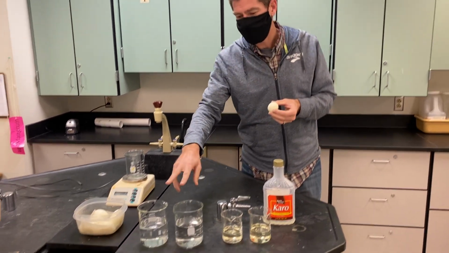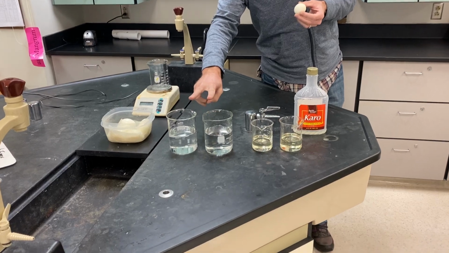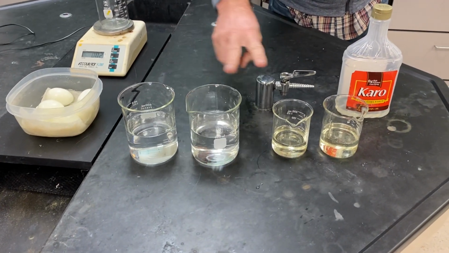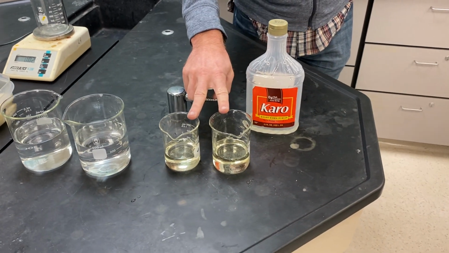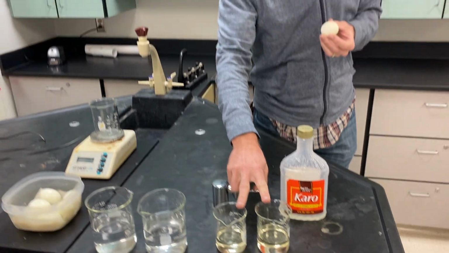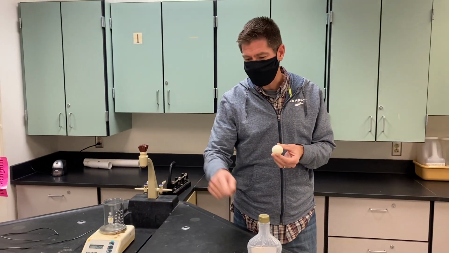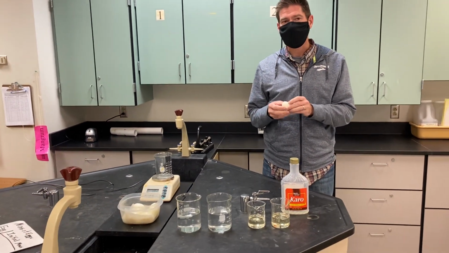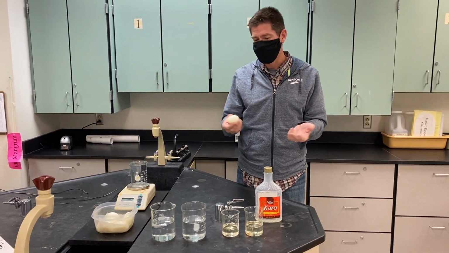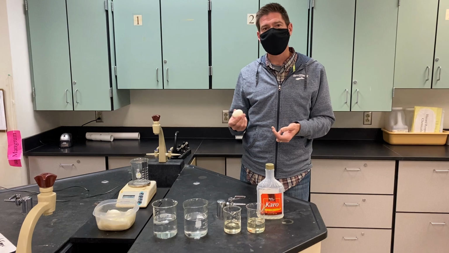What we have set up here, we're going to do 2 trials of each. We've got 2 beakers of distilled water, so it's just pure water. And then we have 2 beakers of corn syrup, which has some water in it, but it has a lot of sugar, a high concentration of sugar. So we're going to put eggs in each of those 4, and we're going to weigh the mass of them before, and we're going to leave them for a day. Then we're going to take them out, and we're going to measure the mass of them afterward.